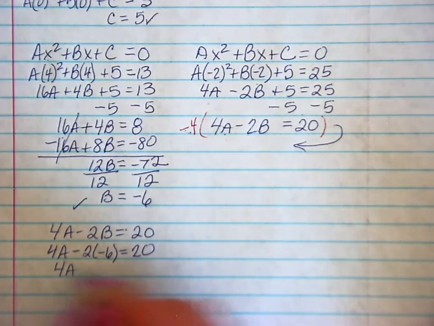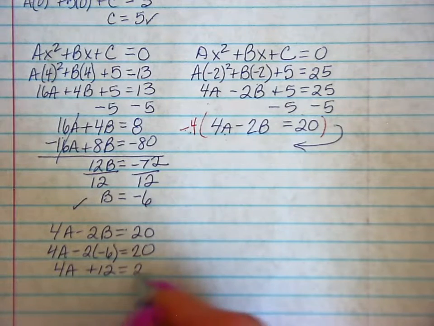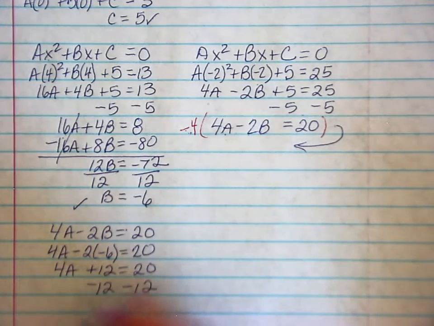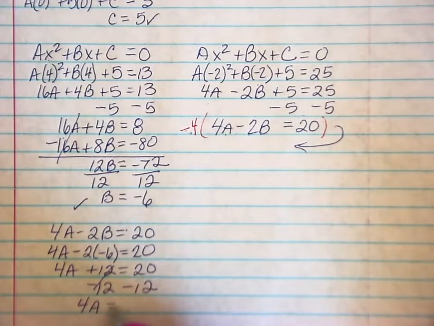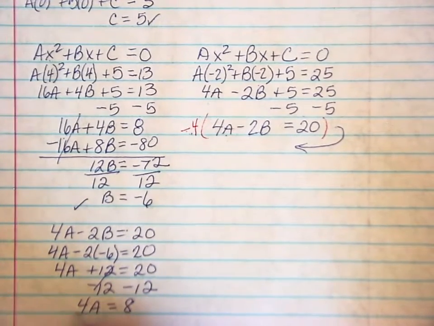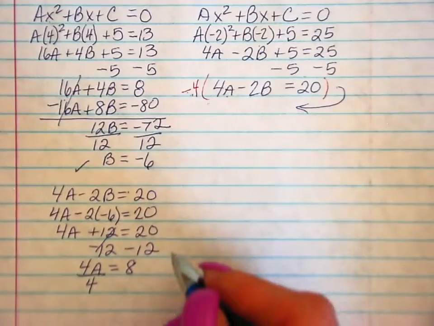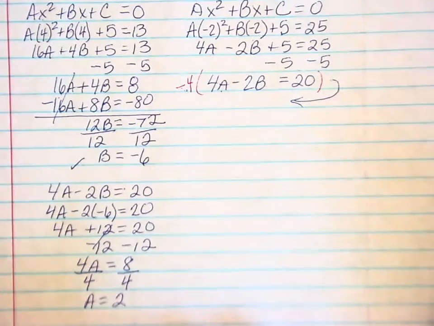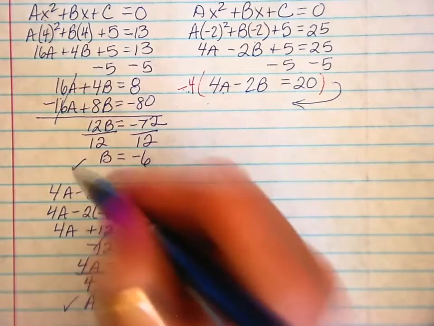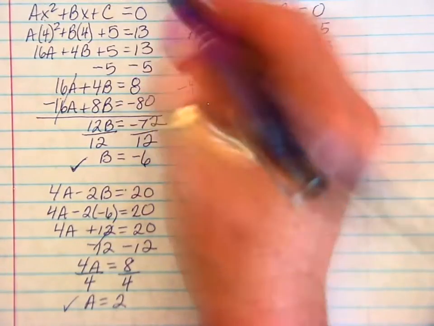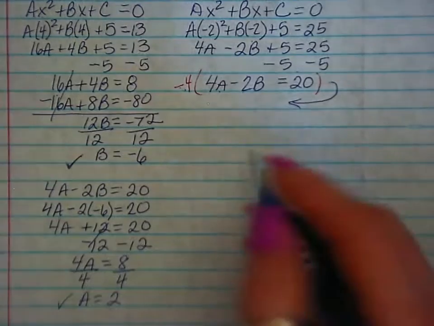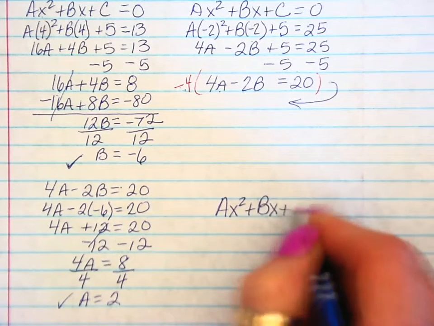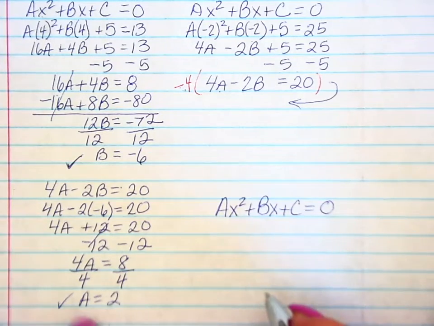So 4a plus 12 equals 20. Subtract 12 from each side, and we get 4a equals 8. Divide each side by 4, a equals 2. So now I have an a, a b, and a c value, and the standard form of a quadratic is ax squared plus bx plus c equals 0.